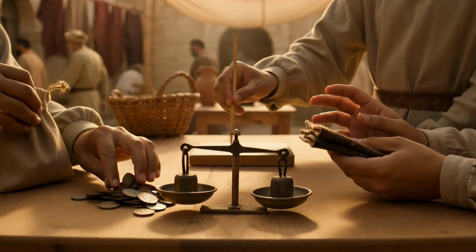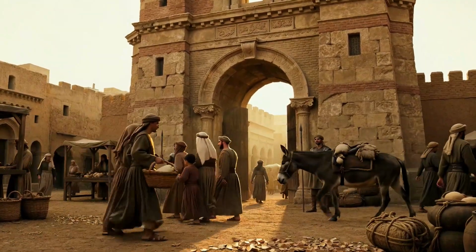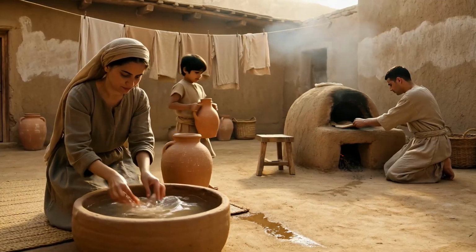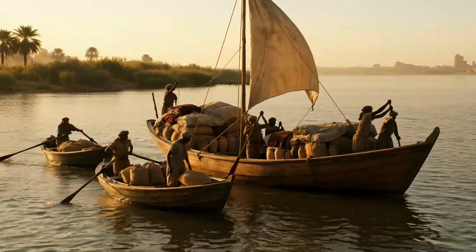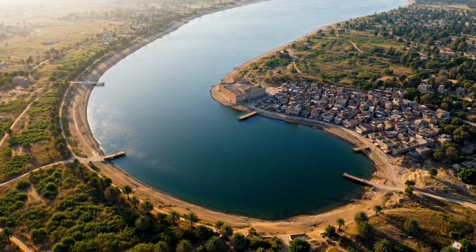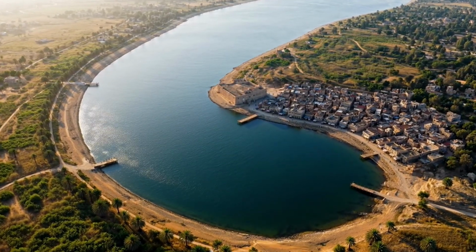Watch for three things in every era: the Nile, the supply highway, the fortress, the anchor, and the markets, the engine. Because once those three lock together, a capital is inevitable.